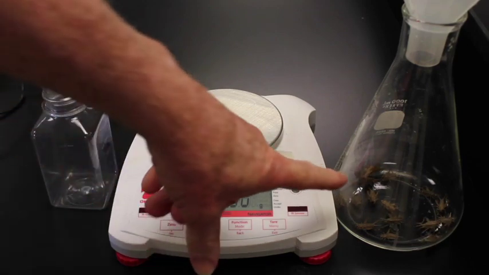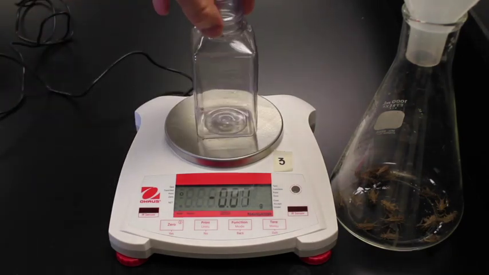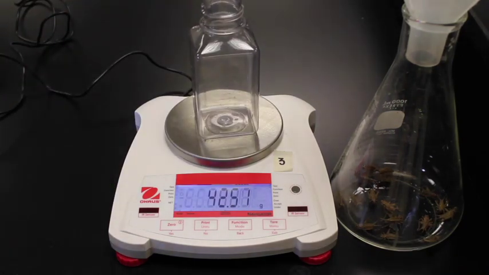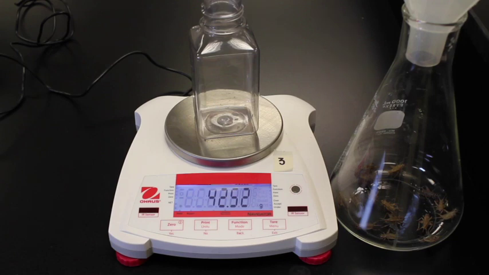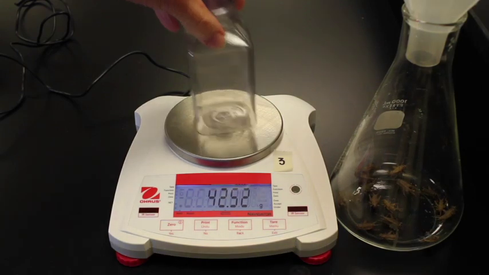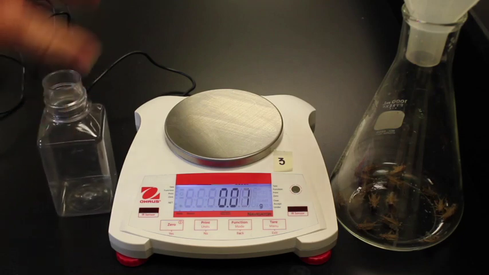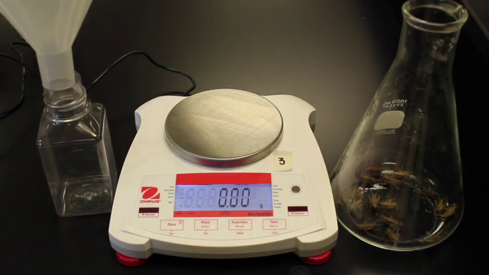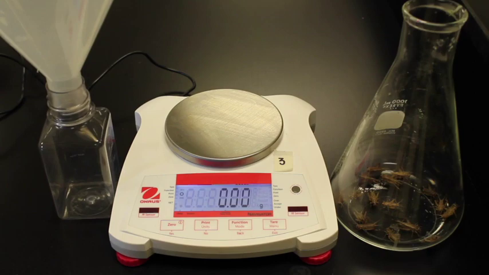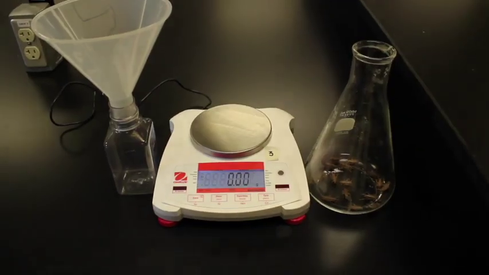So what I want to do is get the mass of the crickets. To begin with, we're going to get the mass of this container. So you can go ahead and write down that value for the container. Now I'm going to take the container over here. We will put on the funnel right there.